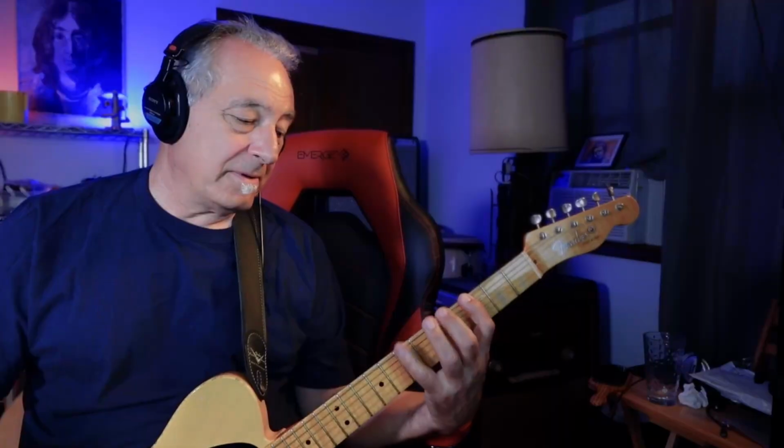And Locrian, as I said before, you're not going to find that too much. Cool sound, though. Cool sound. And then you have all sorts of modes that are kind of made up.